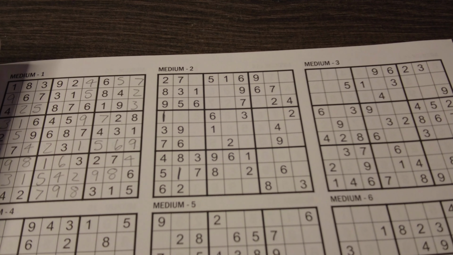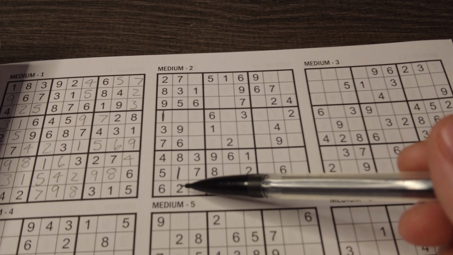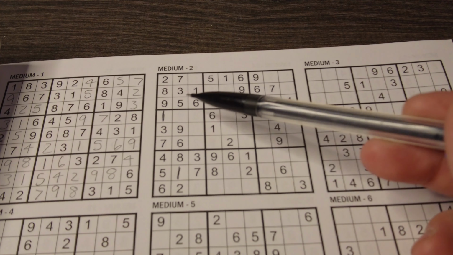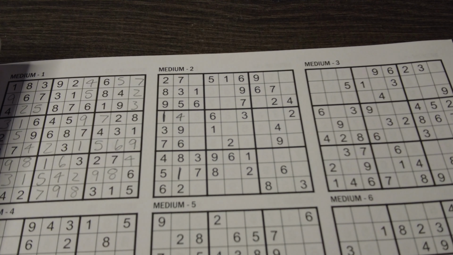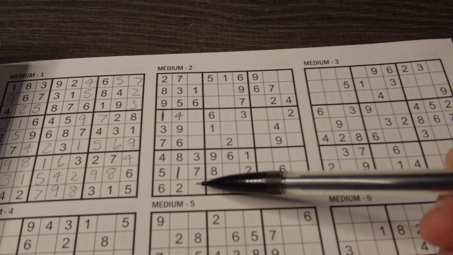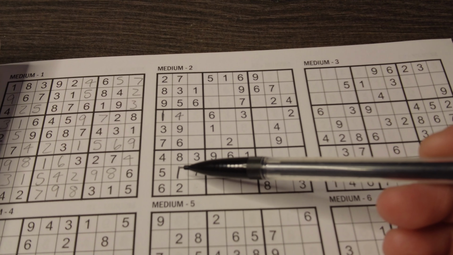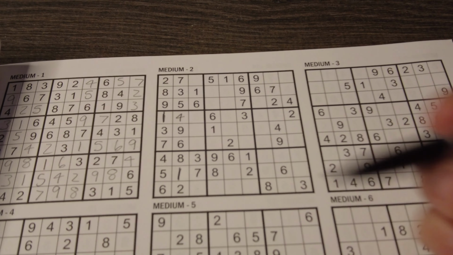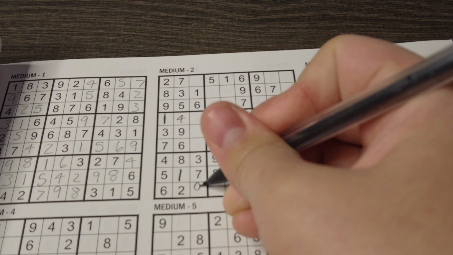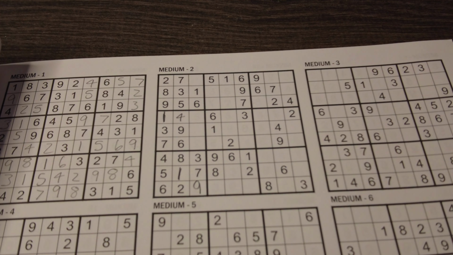Okay. And then if we count 1, 2, 3, we're missing a 4. So let's put the 4 here. And now we have completed 2 columns, which is amazing. Okay. And now we're missing just 1 number right here. So 1, 2, 3, 4, 5, 6, 7, 8. So we're missing a 9. Okay. We've now completed 2 columns in 1 box.